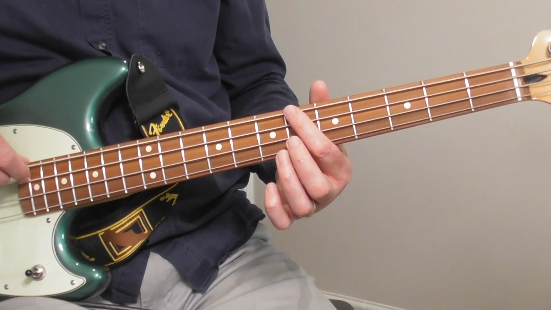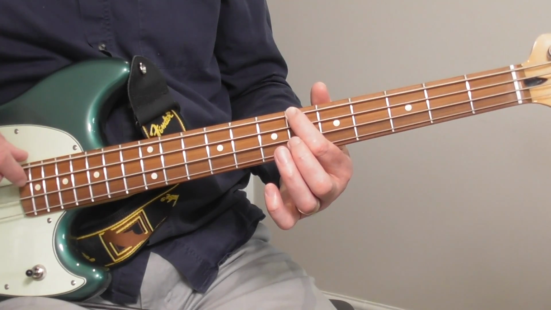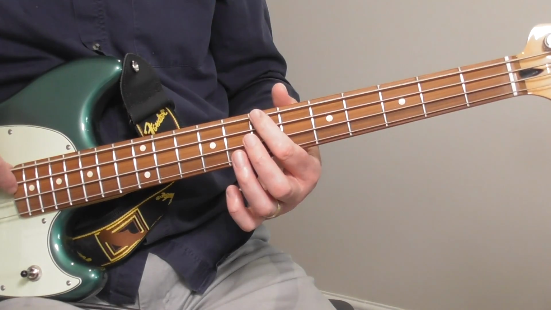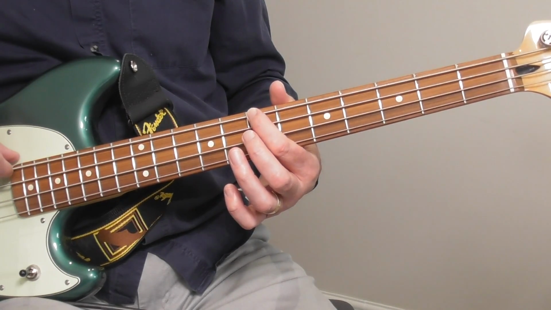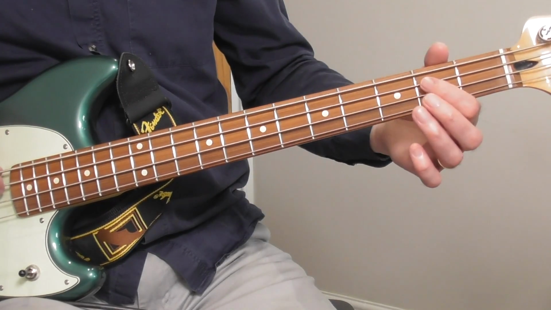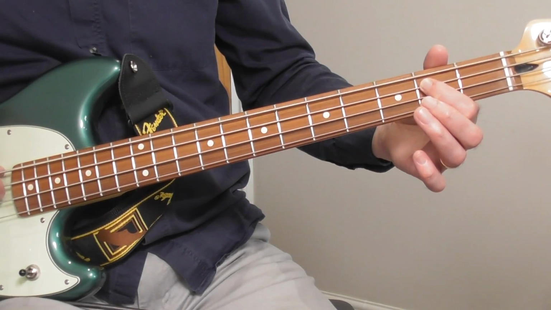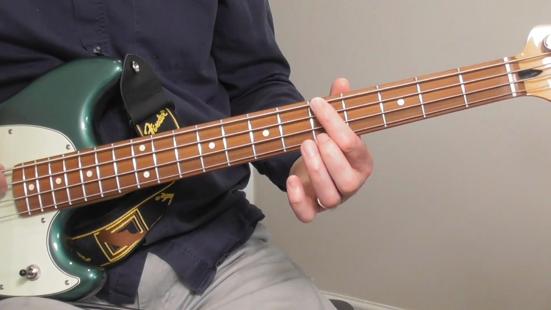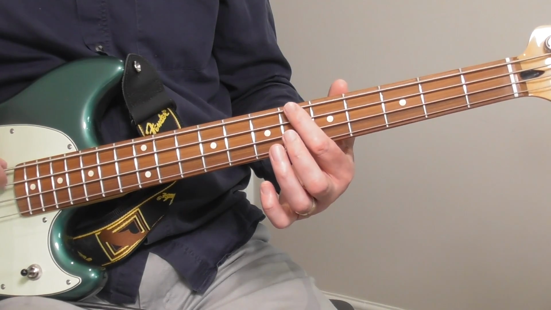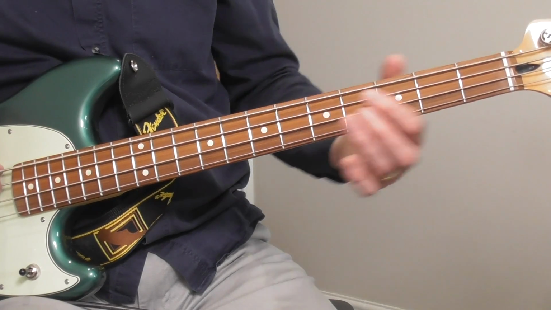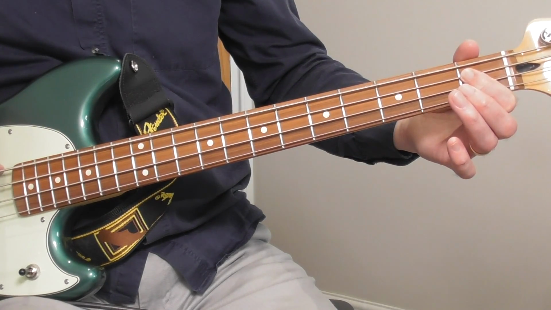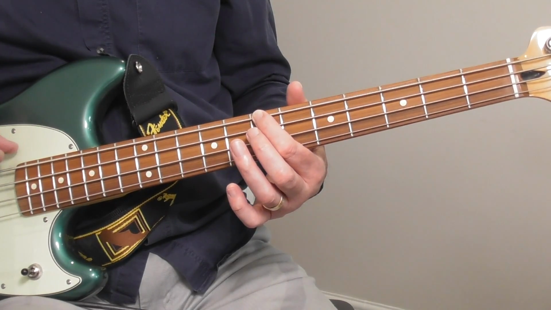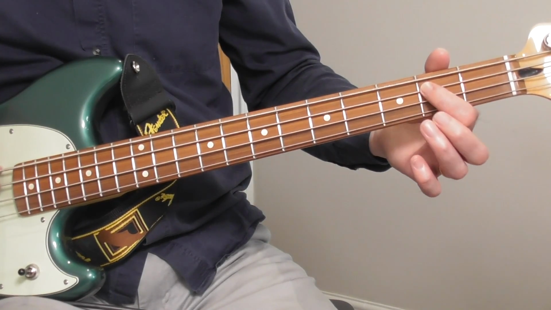So 6th fret of the E, A sharp, is the same as 1st fret of the A string. 7th fret of the E string is the note B, which is the same as the 2nd fret of the A string. So 5th fret of the E string is the same as open A. 6th fret of the E string is the same as the 1st fret of the A. They're both A sharp notes. 7th fret of the E string is the note B, that's the same as the 2nd fret of the A string.